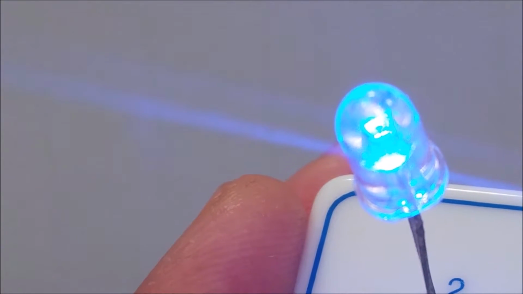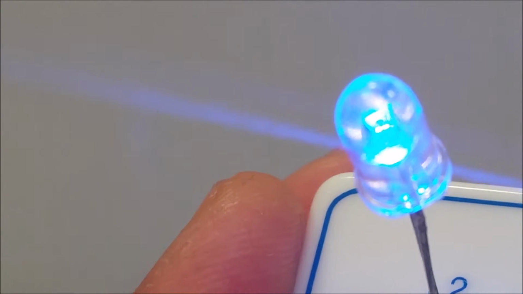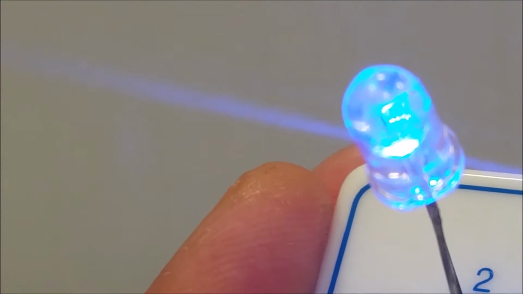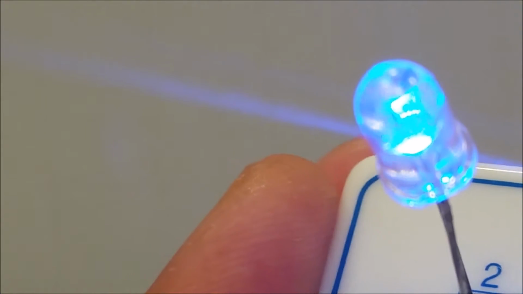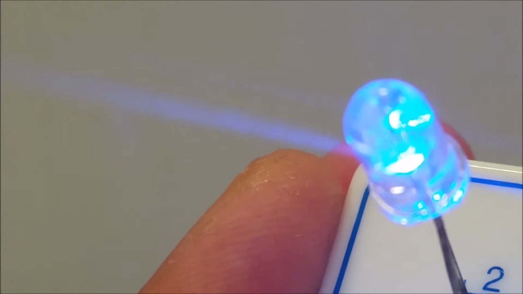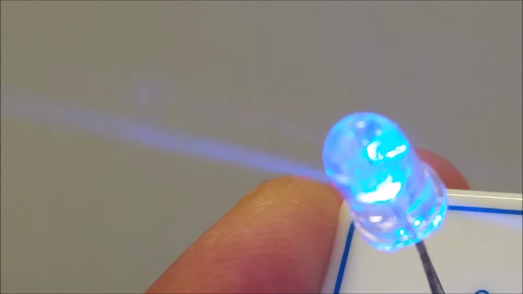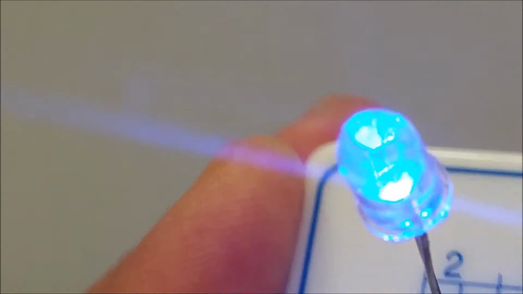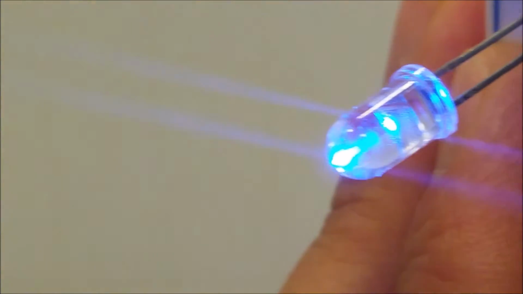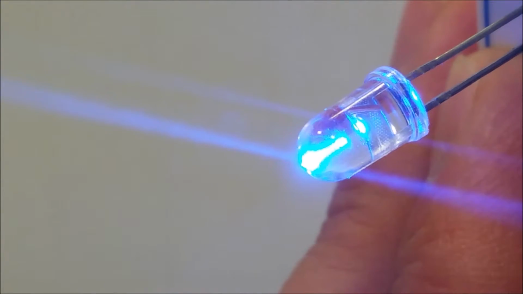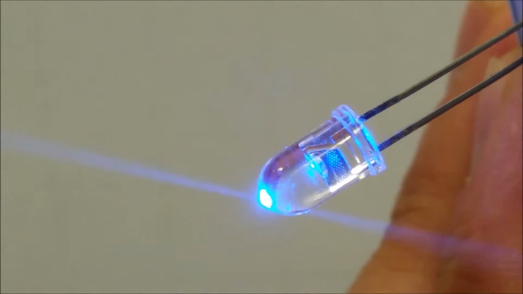So when we shine, the light is coming out of the edge, especially there in the edge, very, very clear. And that's where the light is coming from, the diode. Now when you see the top, you can't see a thing inside because it's oversaturated. You can see how the light is focused out of the LED.